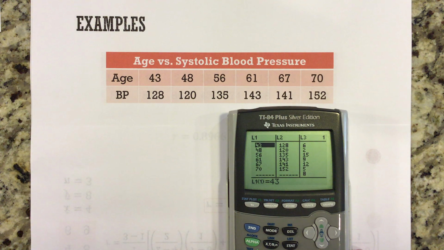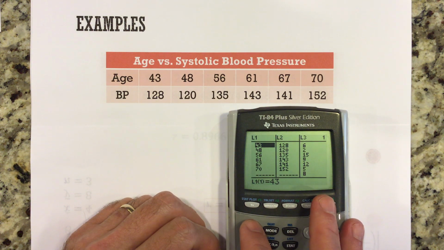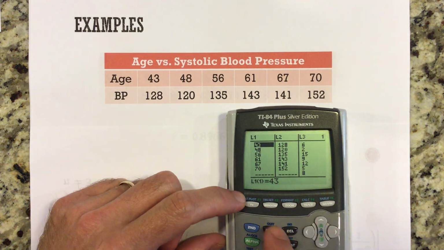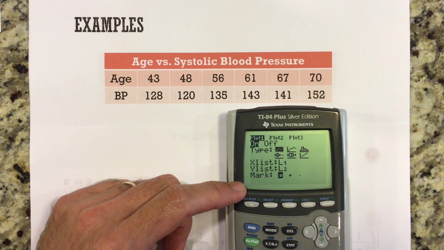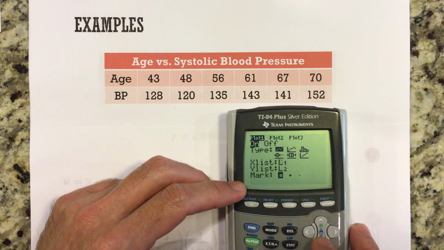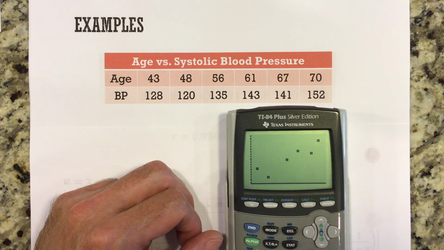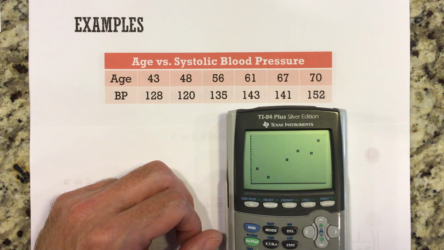Before you calculate correlation, you should always take a look at the graph. Use your eyeball and make sure it looks fairly linear, because remember, you shouldn't be calculating correlation on a curved relationship without linearizing it first. So the scatter plot's the first graph choice. We said age is the x, blood pressure is the response, and zoom stat. There's our scatter plot. It's a small data set, but there's nothing in here that looks curved. So it could be linear. Therefore, I will proceed.